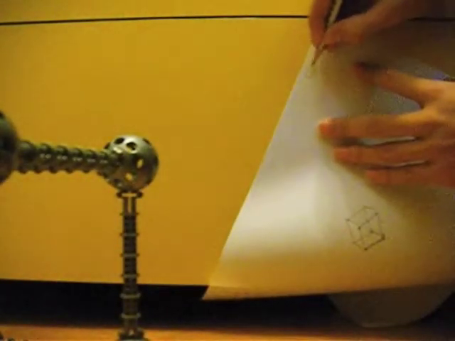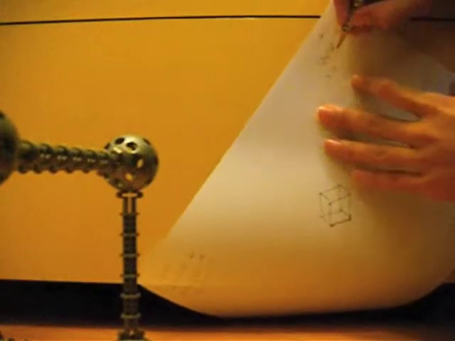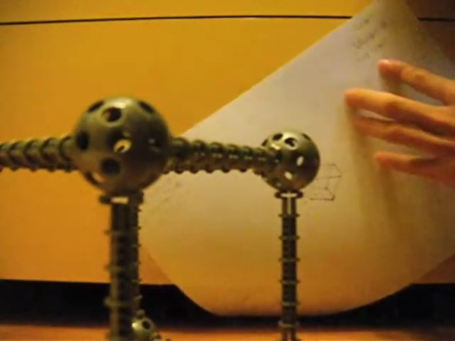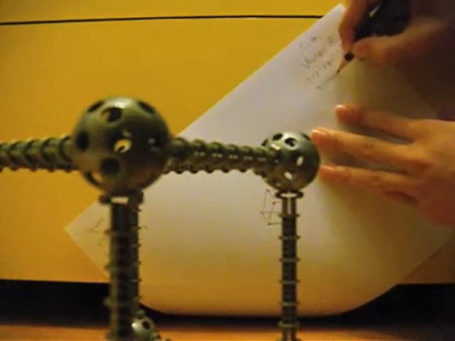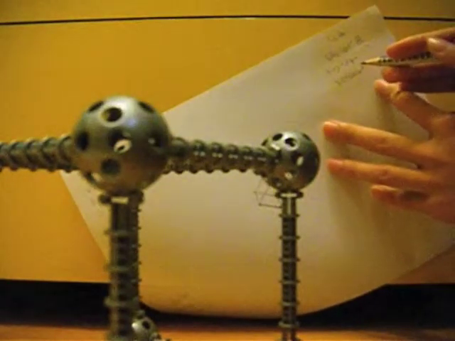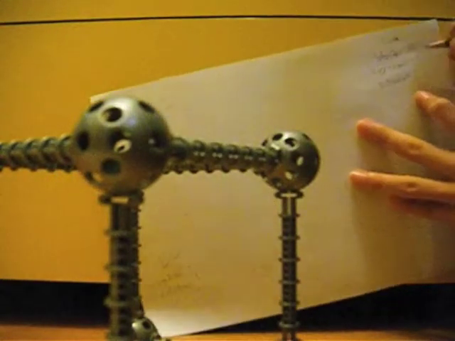Let's write cube here. Vertices: 8. 1D edges, how many does it have? 12 is what it has. 2D surfaces, how many does it have? 6.